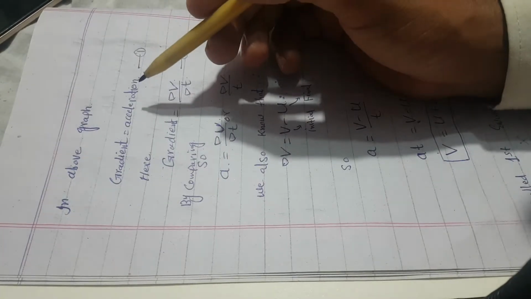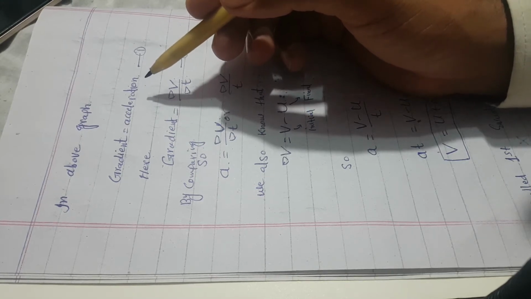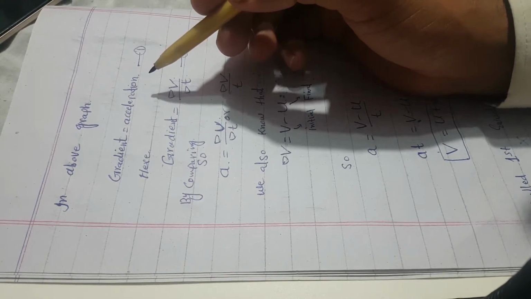In this video, we are going to discuss the derivation of the first equation of motion.